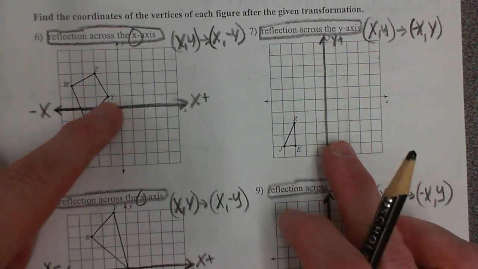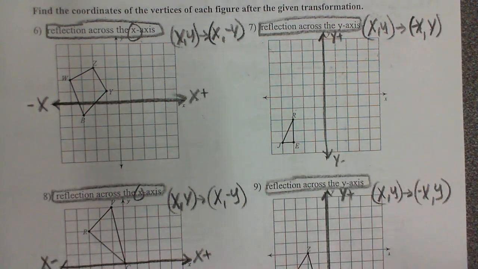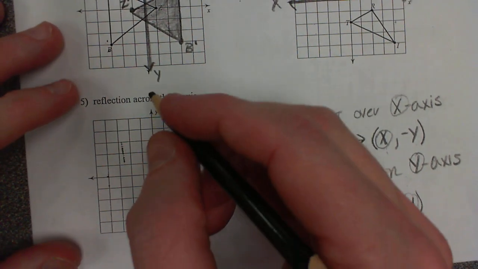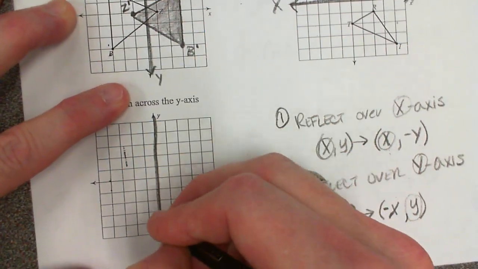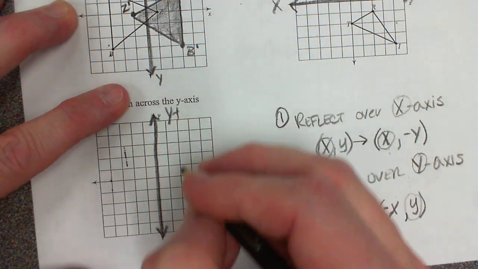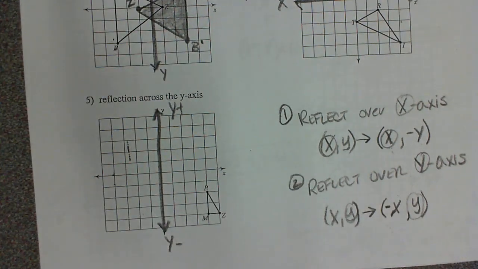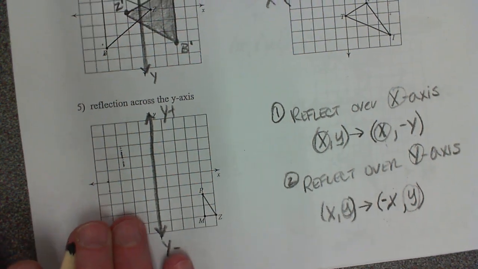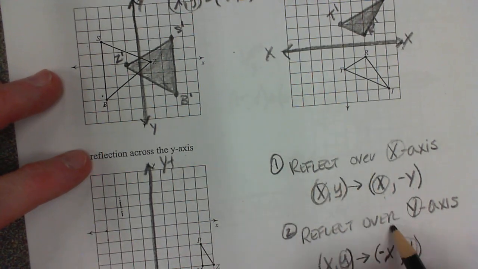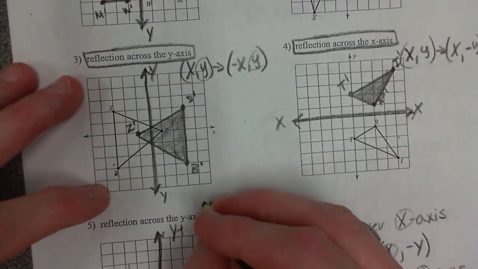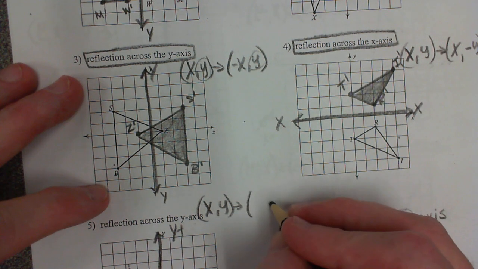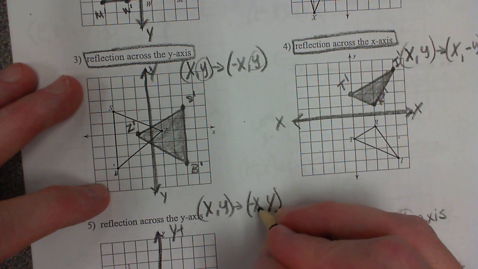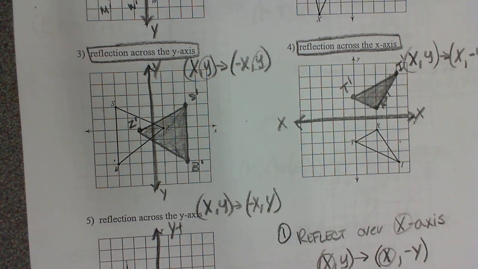Reflect these images by counting to the axis and across the axis to create the new image. Okay? And let me just show you on number 5 what I'm expecting as well. Across the y-axis, bold the y-axis. Y plus is up, y minus is down. Okay, so you're going to flip this triangle, flip it over the y-axis. And remember, if I'm flipping over the y-axis, I'm going to use this rule, x comma y. Y is going to stay exactly the same. The x will change to negative x. Okay?